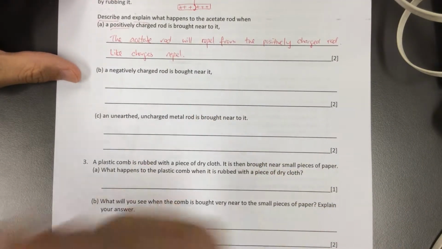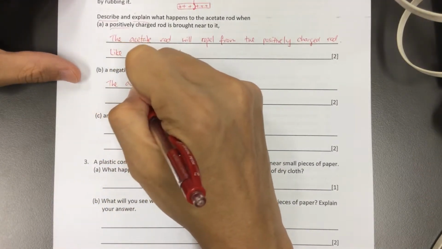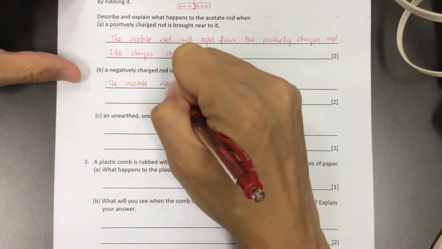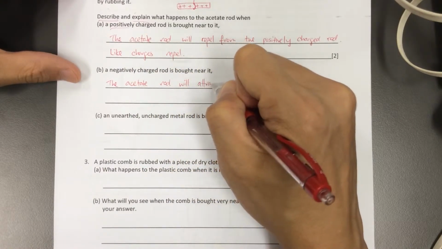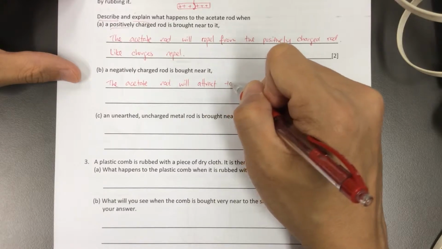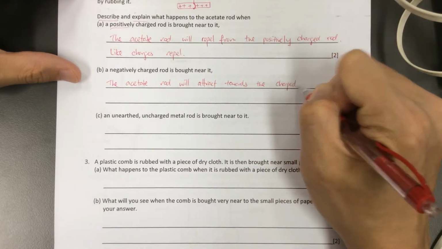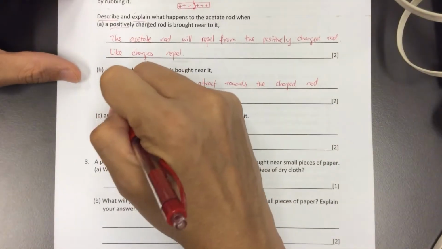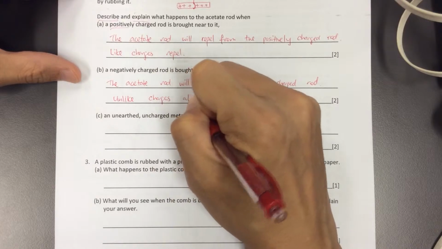What about if I put a negatively charged rod near it? This time the acetate rod will not swing away, but it will swing towards, attract towards the charged rod. Now why is this? Because unlike charges attract.